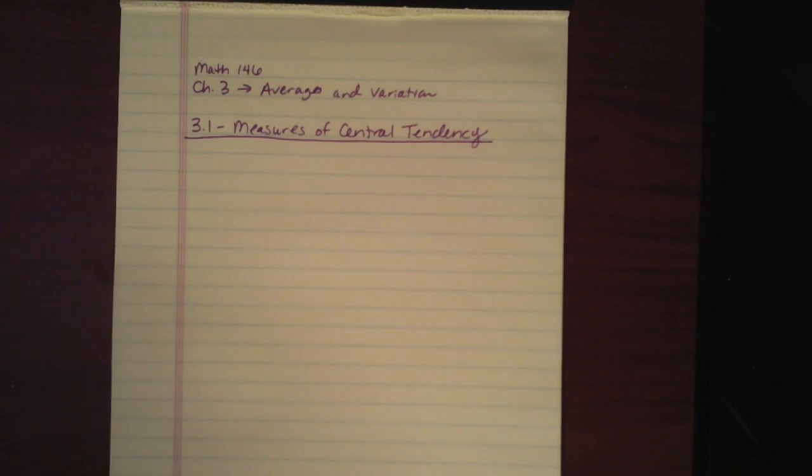So a couple of definitions, and then we'll look at largely the three most common measures of central tendency, which you've all probably heard of before, which would be the mean, the median, and the mode.